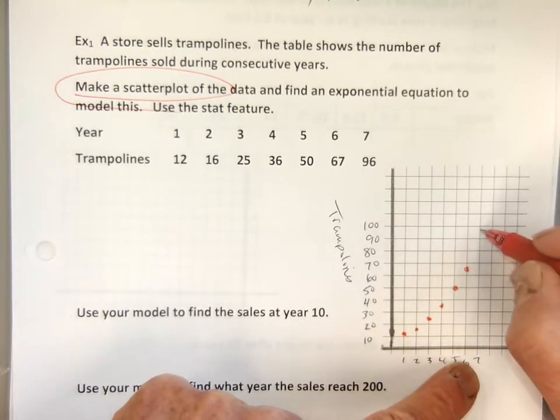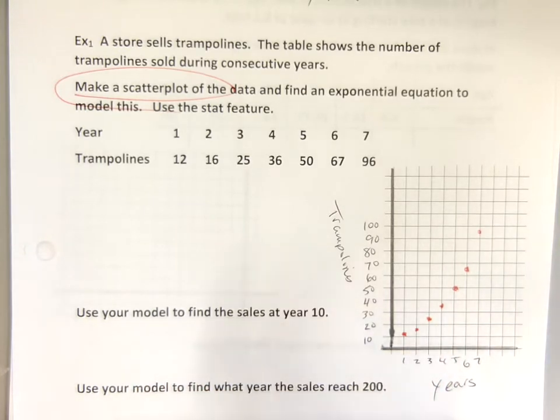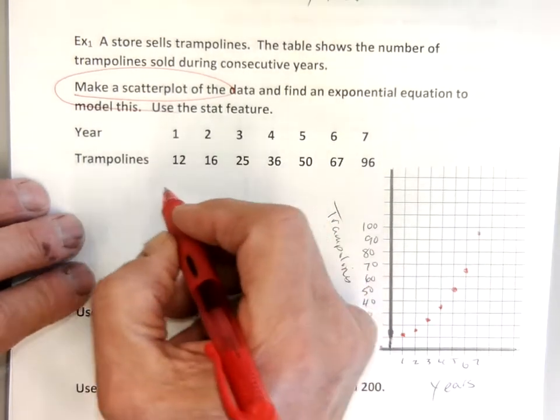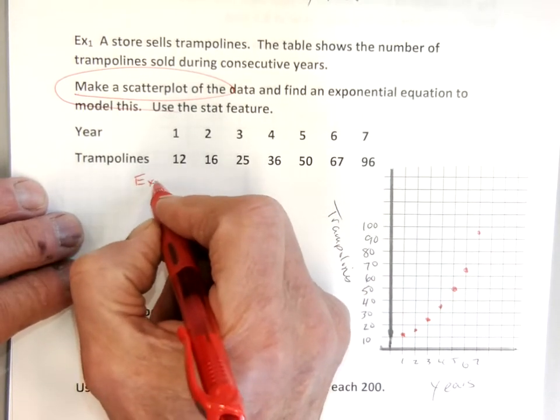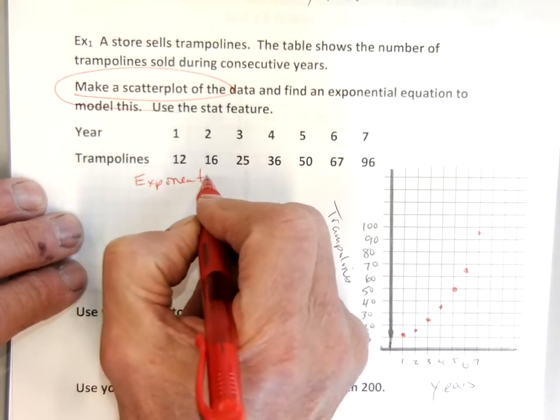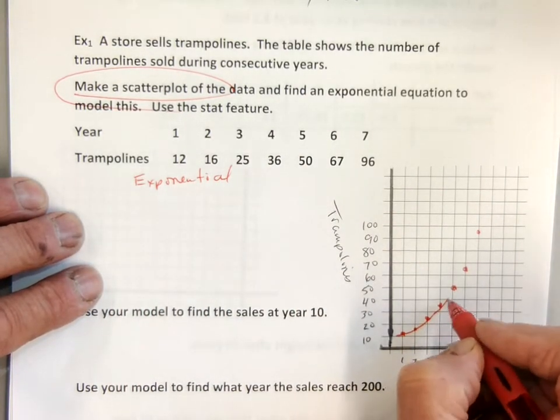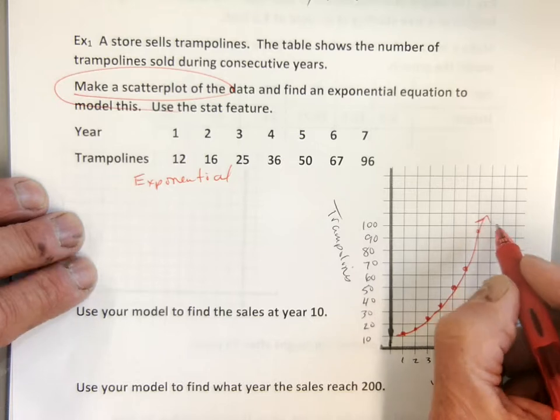And 7 is 96. Okay. It has a slight curvature to it. It really does. It does definitely look exponential. It has a slight curve to it. Looks like exponential growth. Okay?